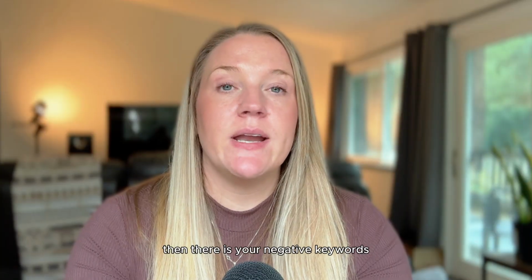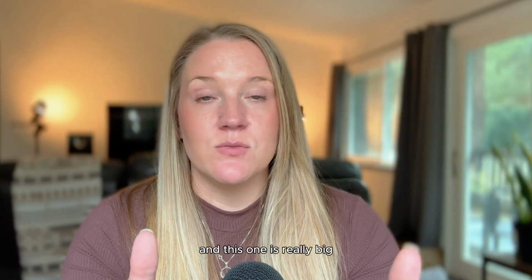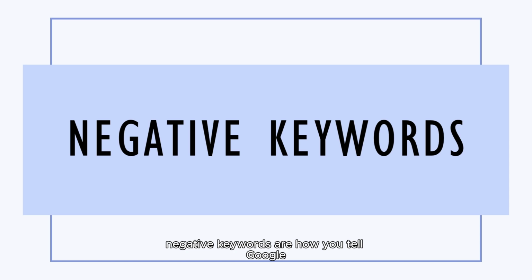Then there's your negative keywords, and this one is really big. Negative keywords are how you tell Google who you don't want to be seeing your ad.